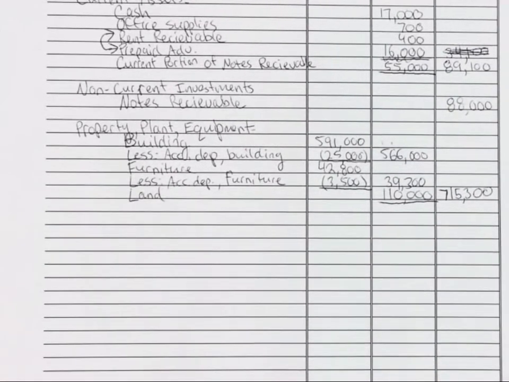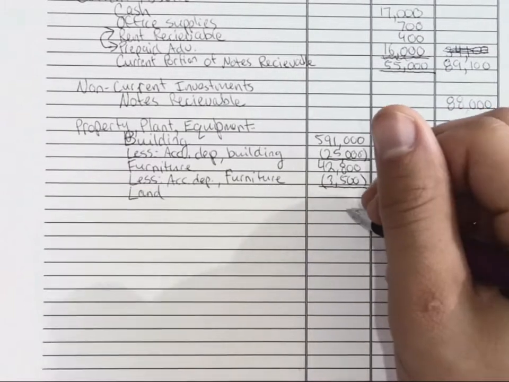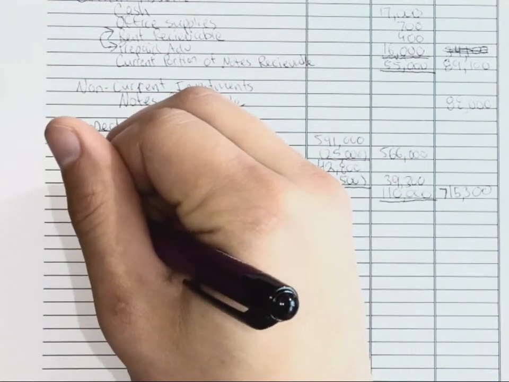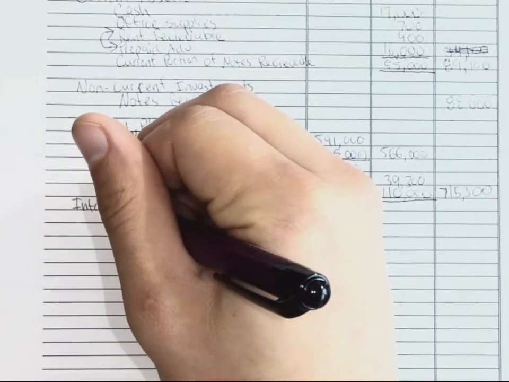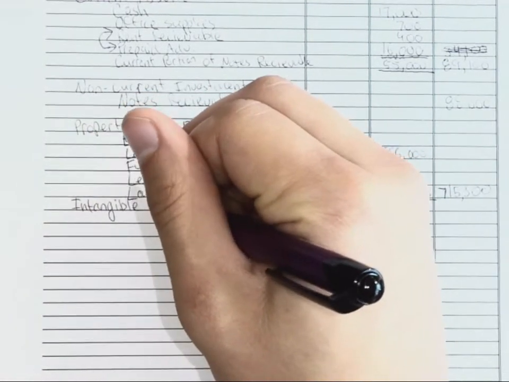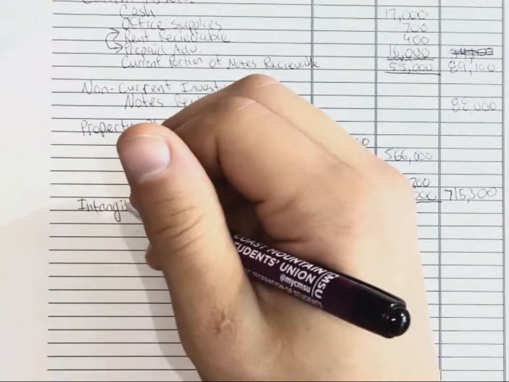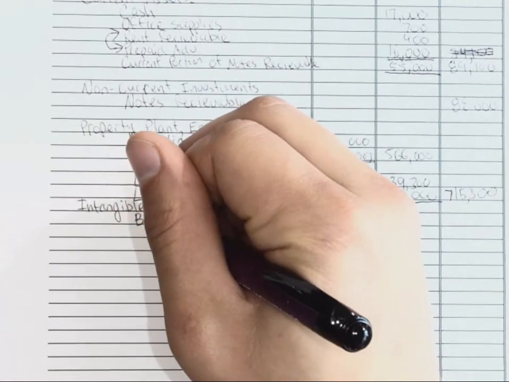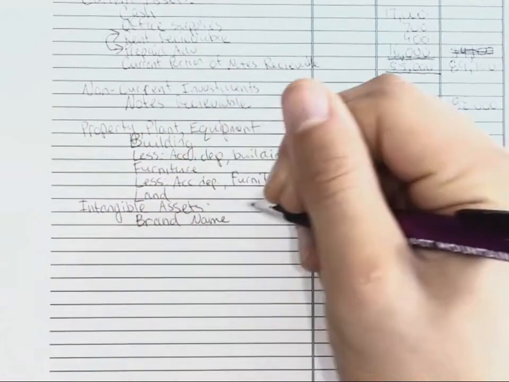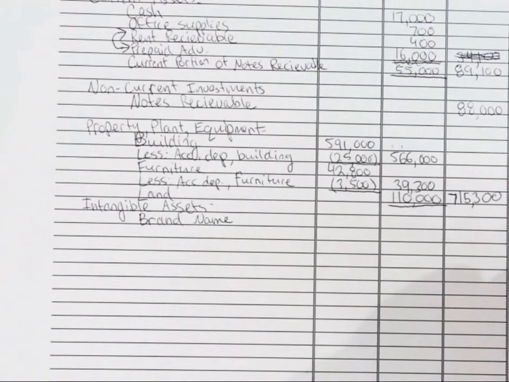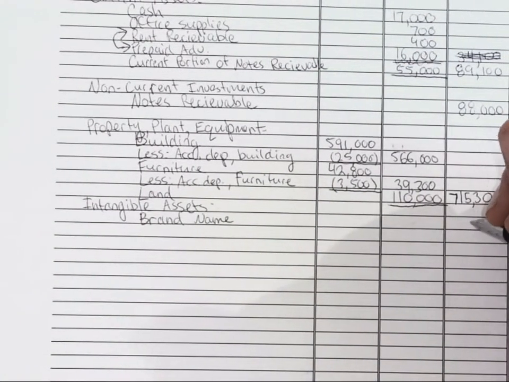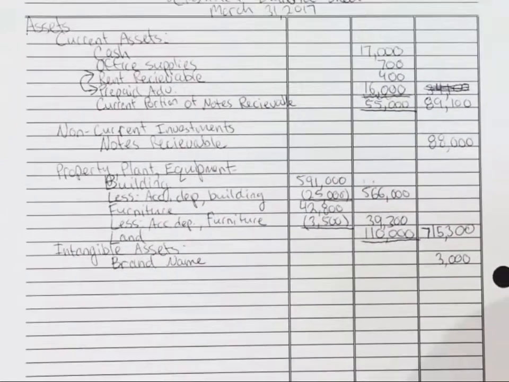What is our fourth category in the classified balance sheet? Intangible assets. What are intangible assets? They have no physical form. What are some examples of intangible assets? Brand name. Yeah, and everyone saw the one in here, the brand name. That's the only one, so we can go straight to the total account.